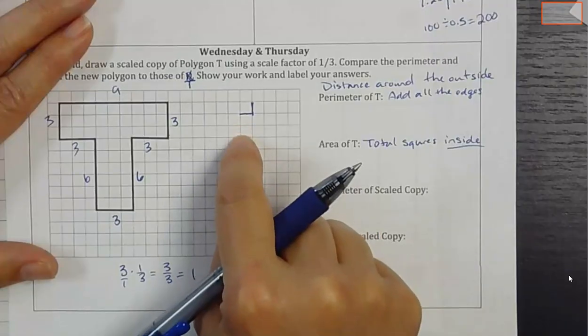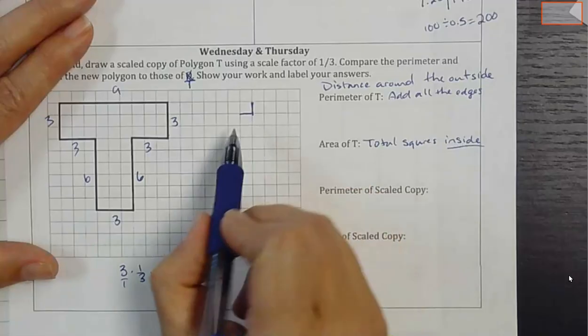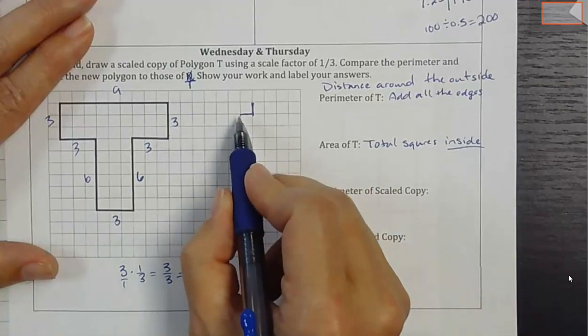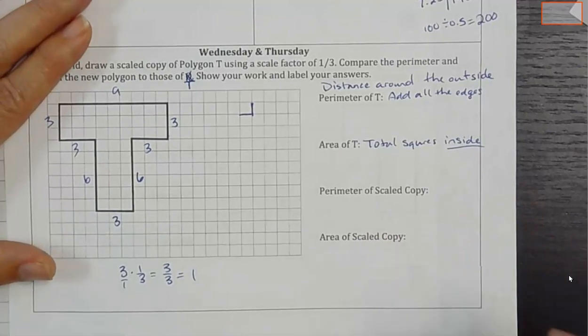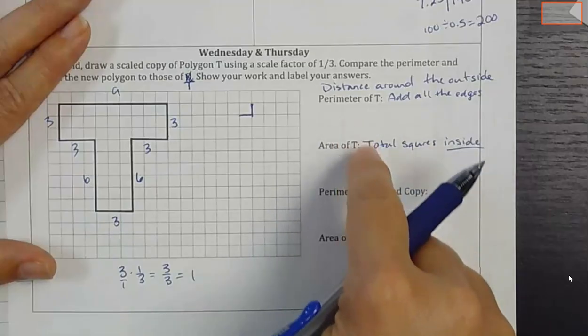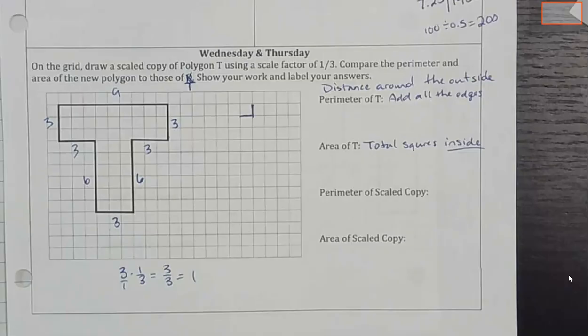For the perimeter, you're doing this little shape right here. You're going to need to find the perimeter, add up all the sides. Once you got it. Area, find out how many squares is inside of it, add them all up. And that's it. Okay? And we want to see if you can figure out what's the connection between your perimeter and your area on your scaled copies.